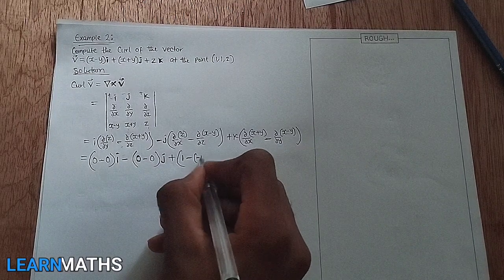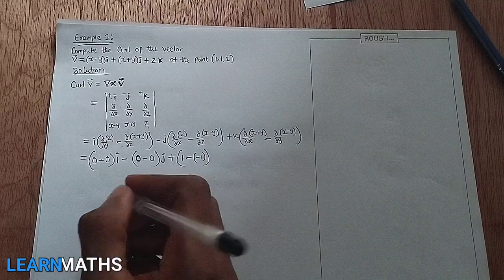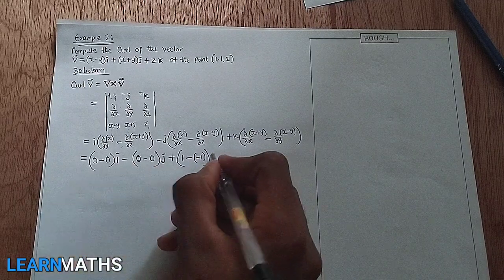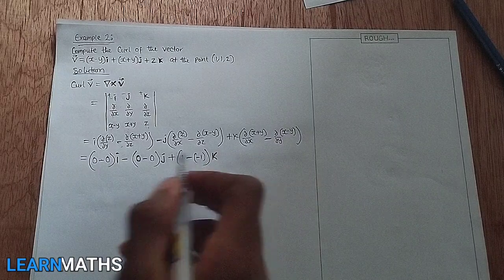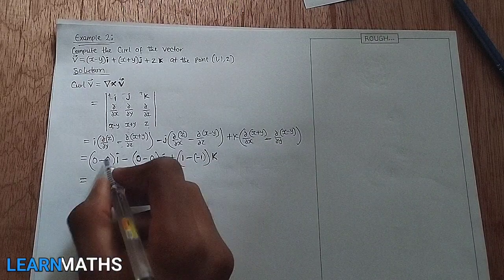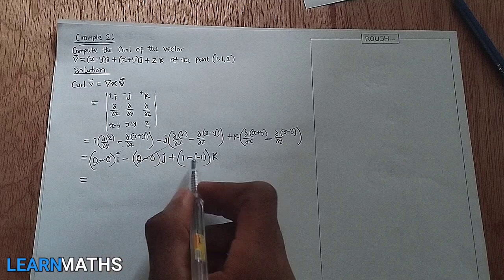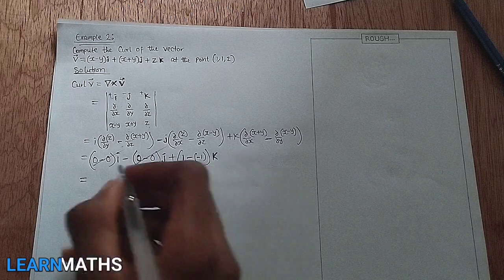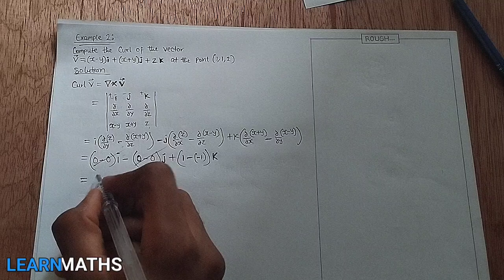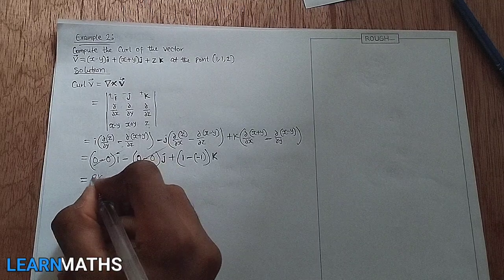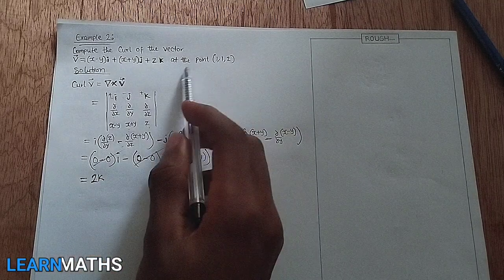So at the end of the day, for k we are left with 1 minus negative 1, that's 2k.